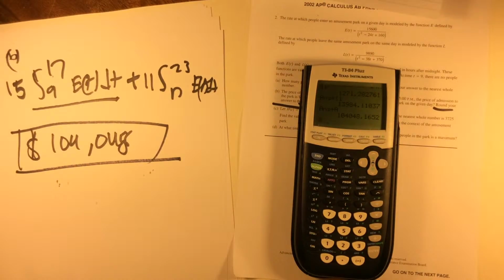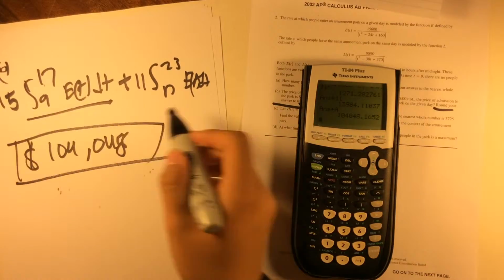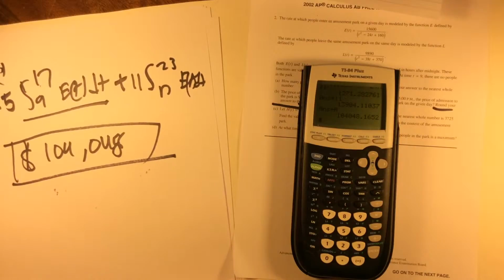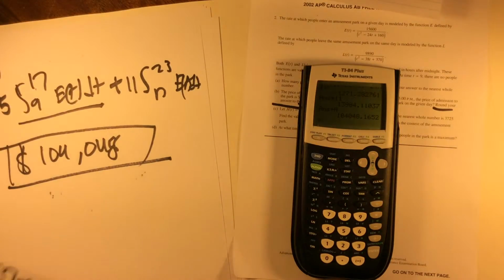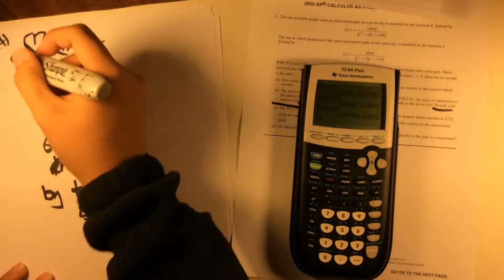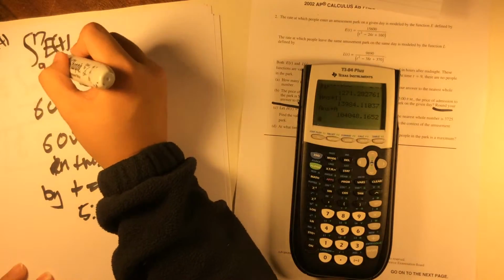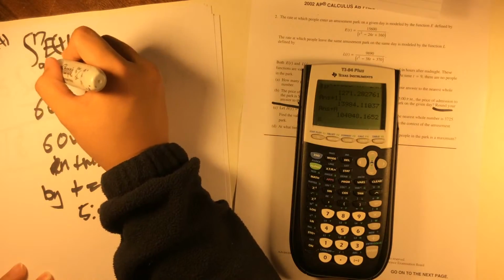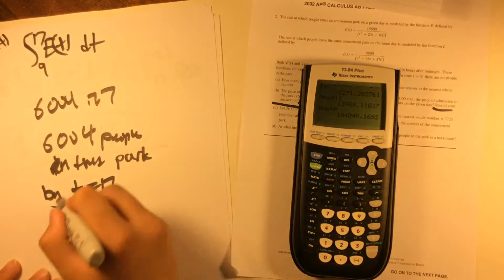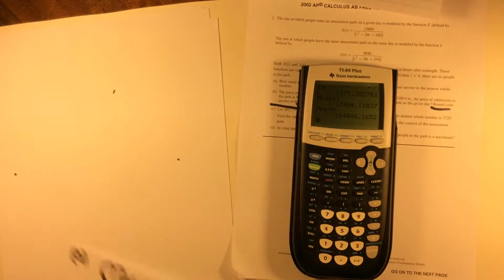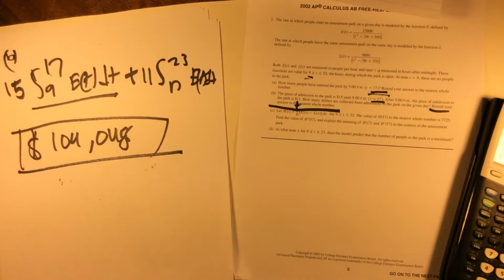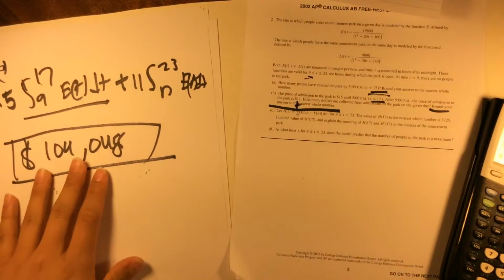For this question, you would have earned the points for the setup only, which is surprisingly fewer points than you would have earned for A, where you earn 1 point for the integrand, 1 point for the limits, and 1 point for the answer. Anyway, for number B, there's nothing really challenging about it. It's pretty straightforward. Just know the limits, and that's pretty much it.